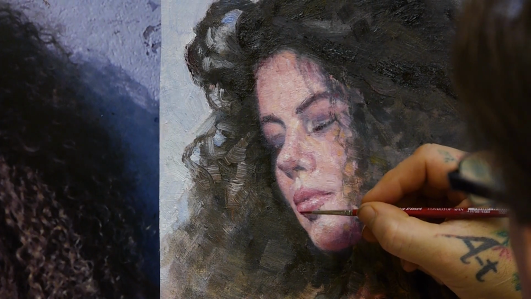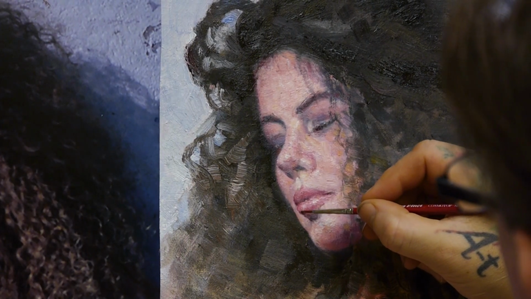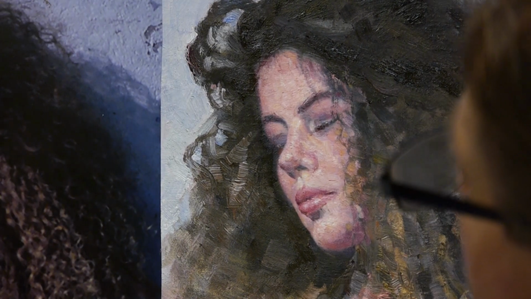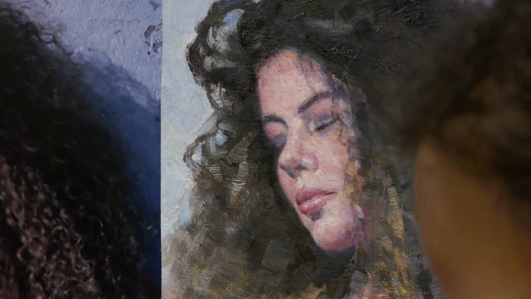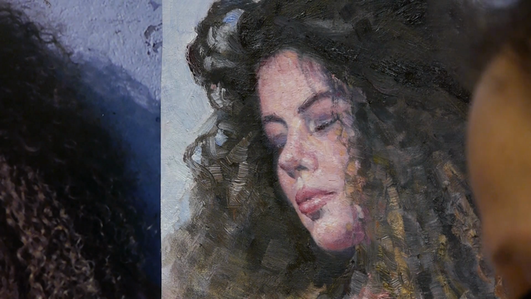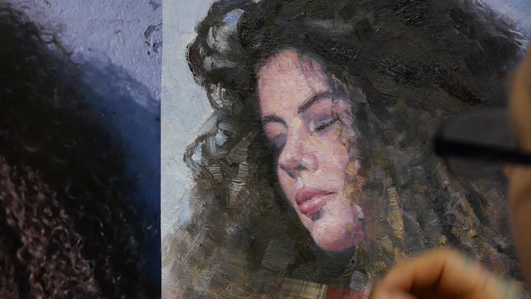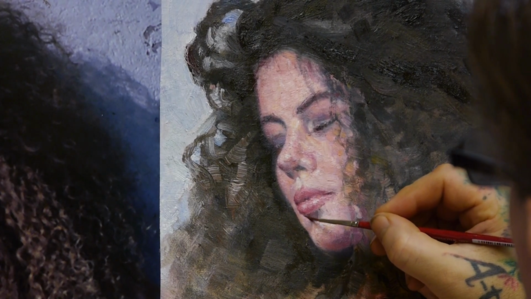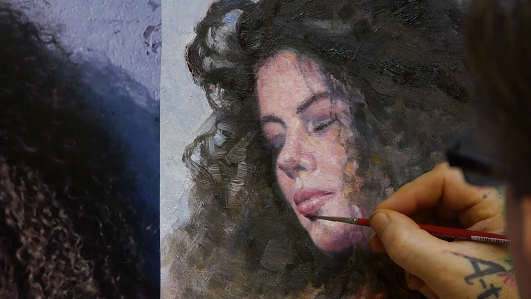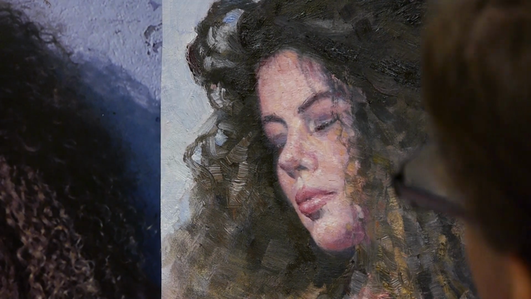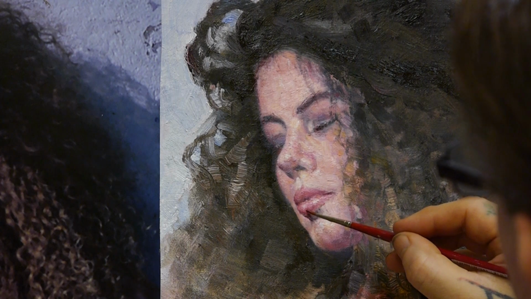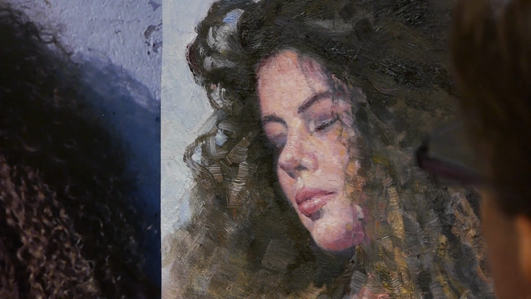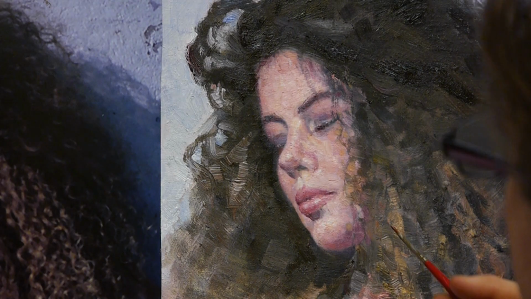This is why these things take so much time. Because you have to just keep on going over them again and again, adding more and more, until it becomes what you are looking for. And yeah, maybe that was nice.